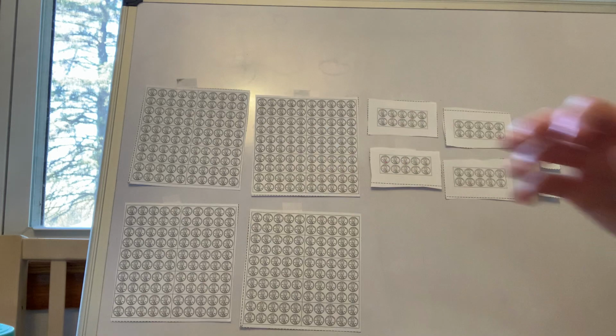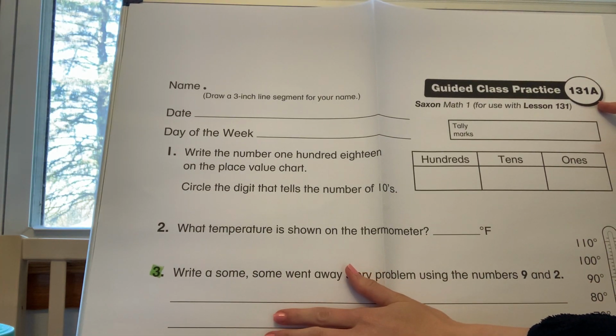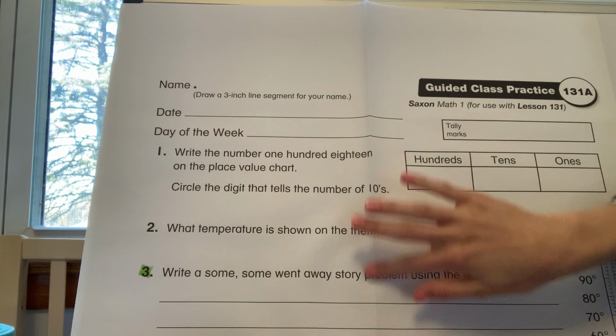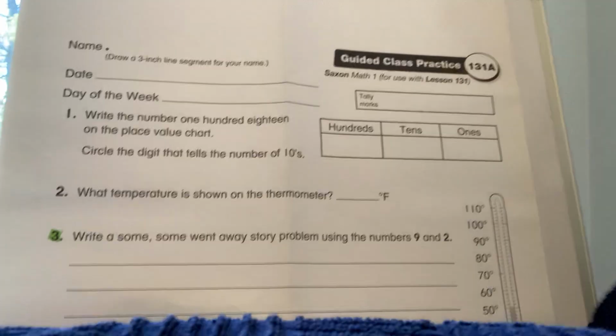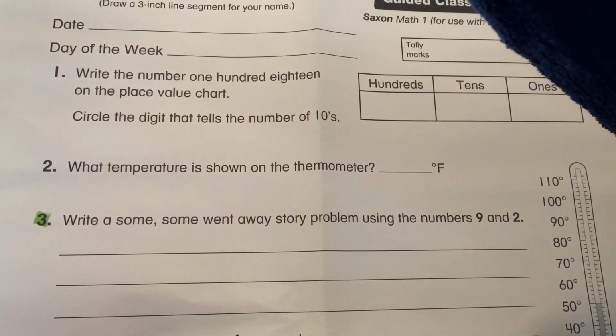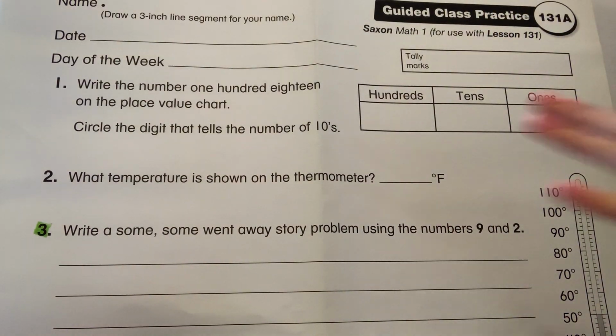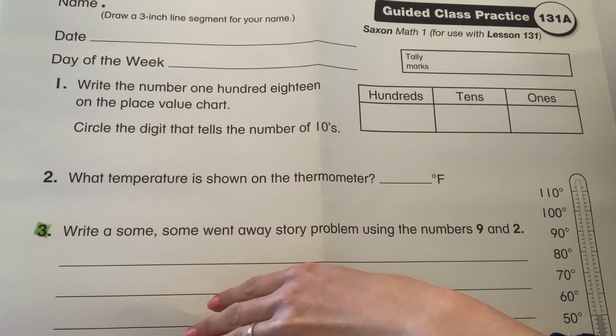All right, my sweets, what I would like you to do is take out your math paper that says lesson 131. You're gonna do all of this with your mom. But what I do want you to do right now is look at number 3 right here with me, please. You're gonna write a sum, sum, went away story problem with your mom.